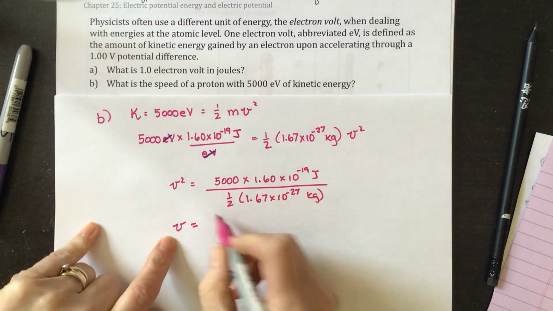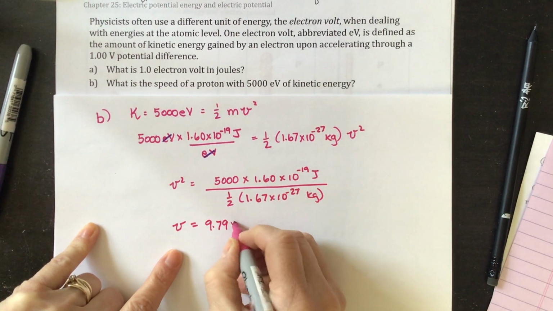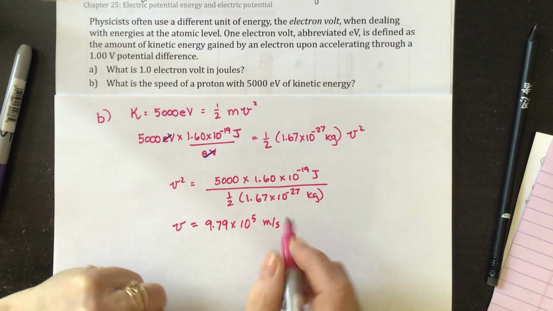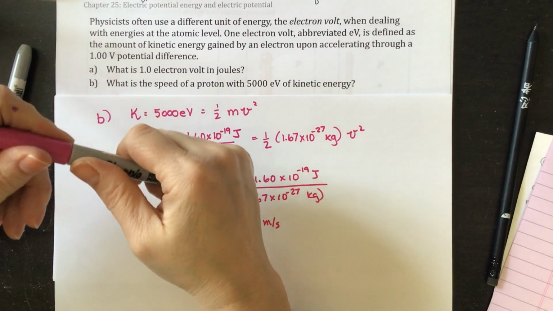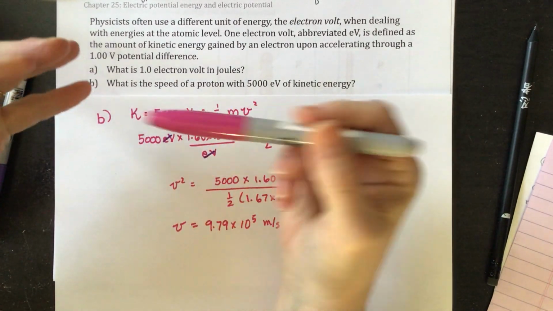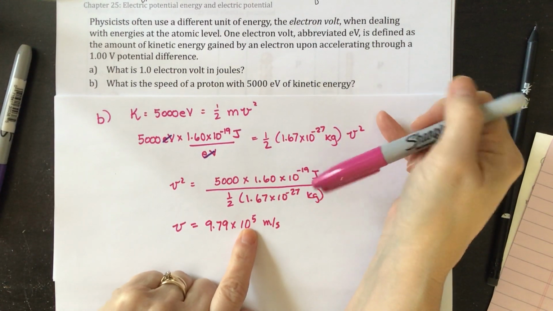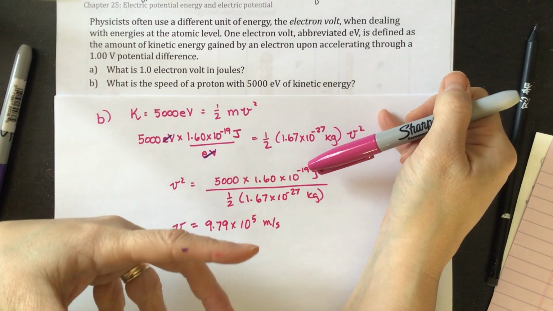If you do that on the calculator, I'm not going to write it all out again. You get 9.79 times 10 to the 5 meters per second. One thing to watch out for when you're doing these problems, these are little tiny particles. They don't have much mass, so they do tend to zip around pretty fast. So we do anticipate in general that those speeds are going to be big, but they're never going to be bigger than the speed of light.